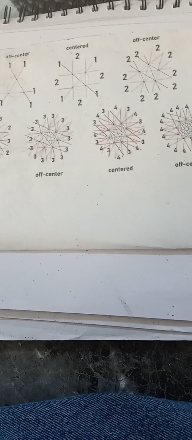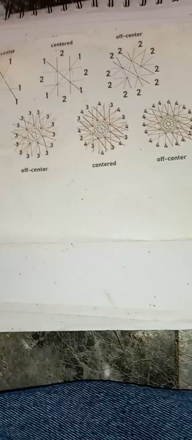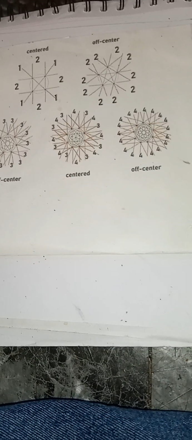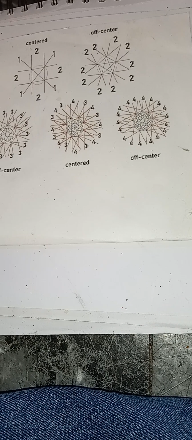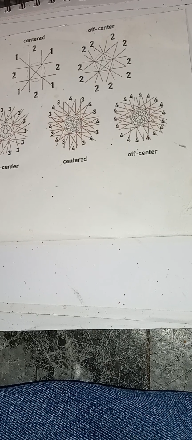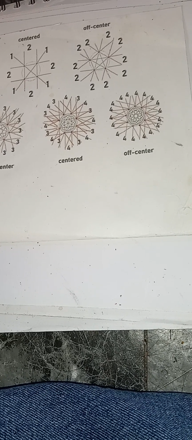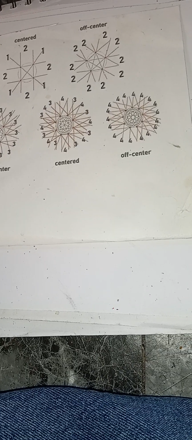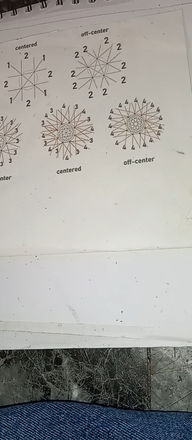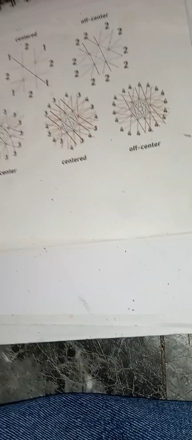With these diagrams, I was wanting to prove to you that you can't intersect ordinary lines through an ordinary point. You can't intersect ordinary lines to an ordinary point. And I'll start with this one right here.